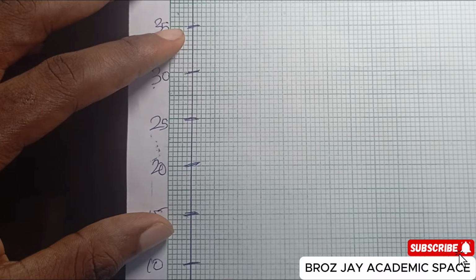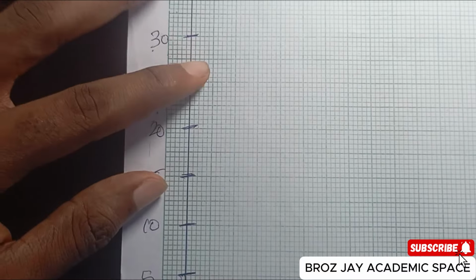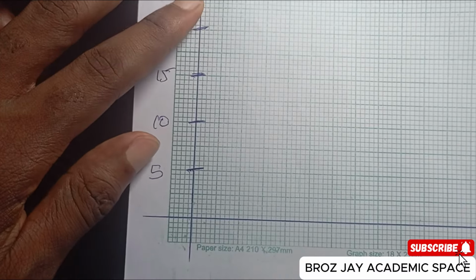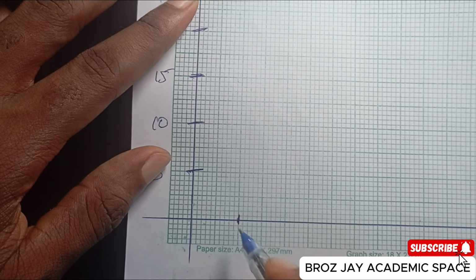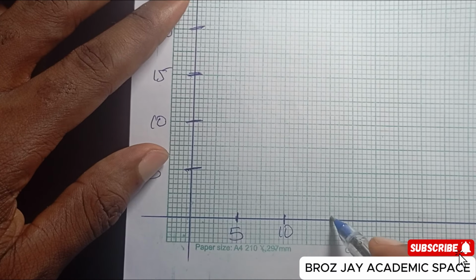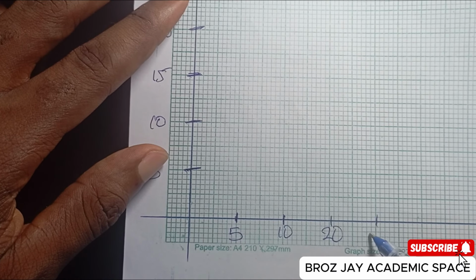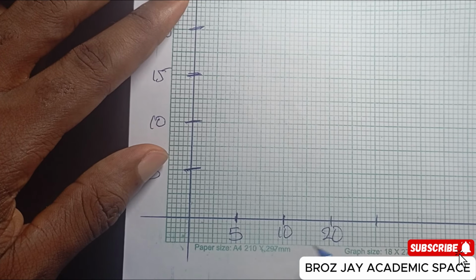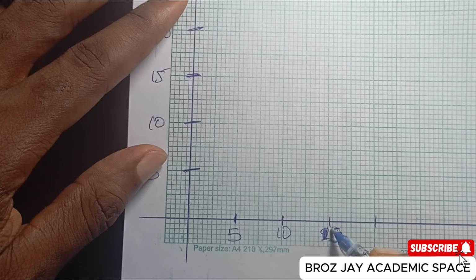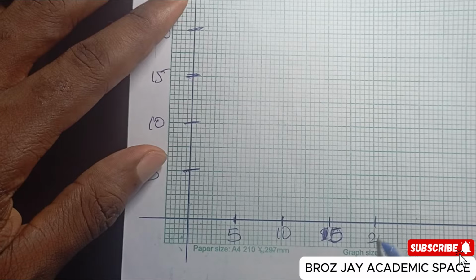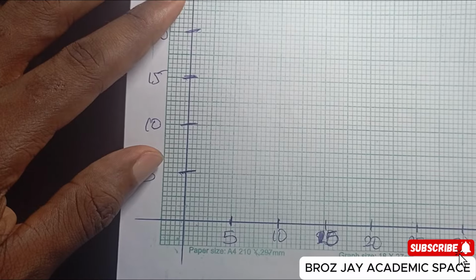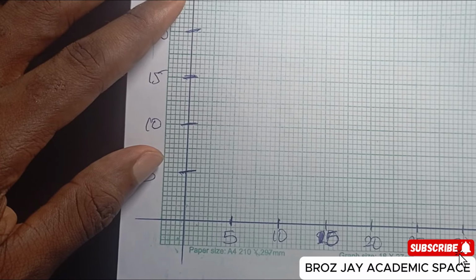Now the next one, let 2 centimeters represent 5 centimeters on the X and X prime axis. So every 2 centimeters will have 5, same with the other one, 10, 15, 20, 25, 30, 35.